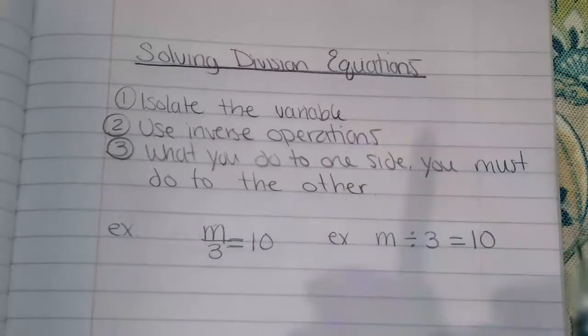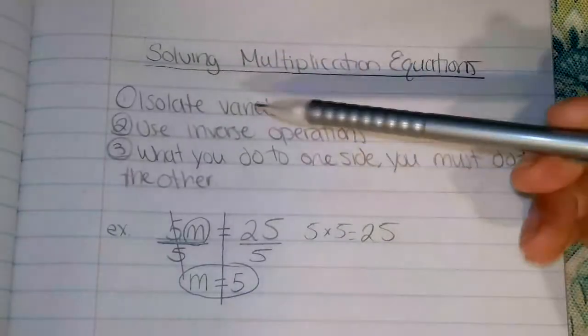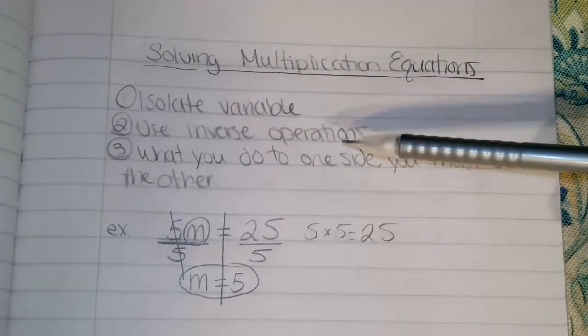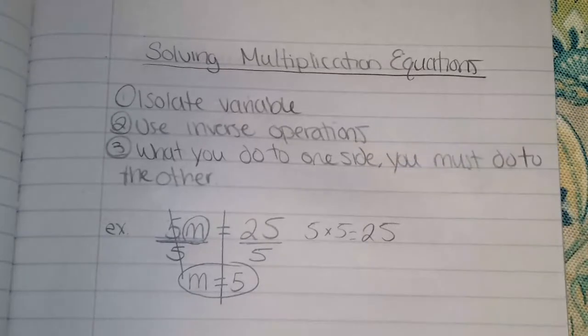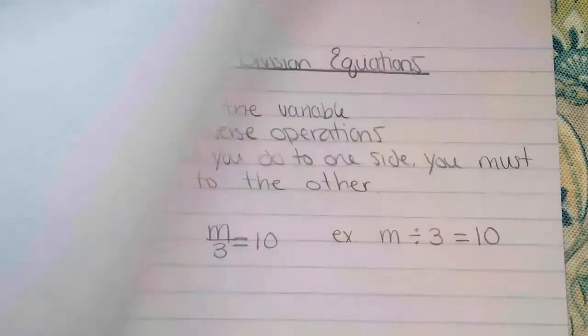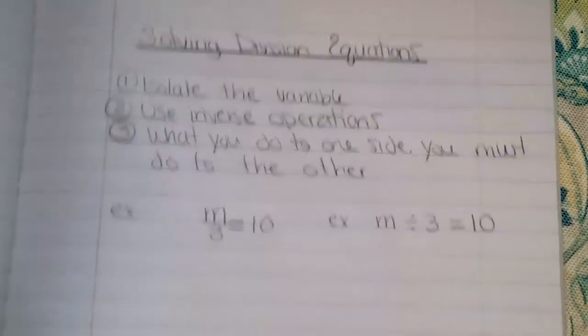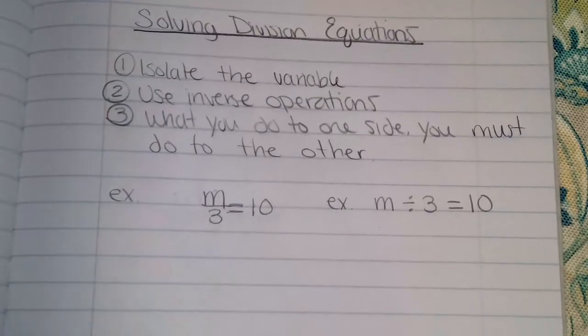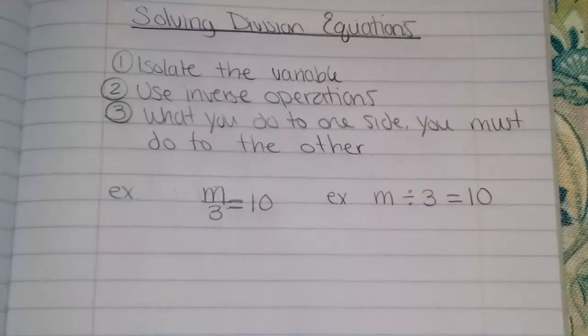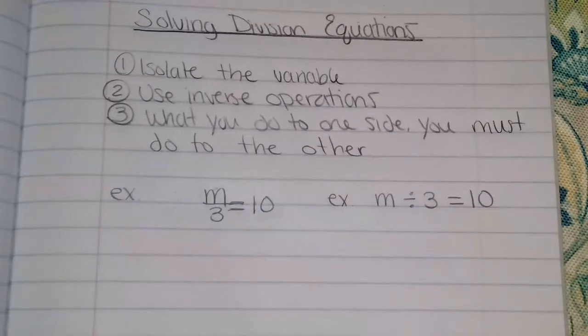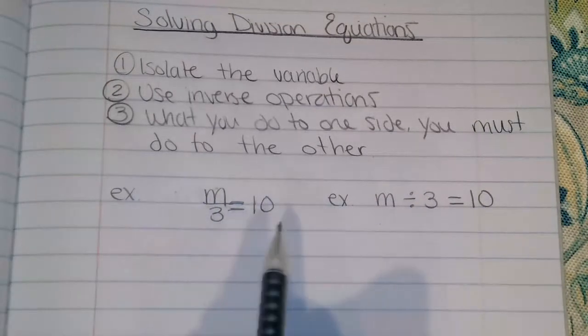If you notice, they're the same 3 steps. Isolate the variable, use the inverse operation, and what you do to one side, you must do to the other. But this is a division problem, okay? I'm sorry, division equation. So let's look at the examples that we have.